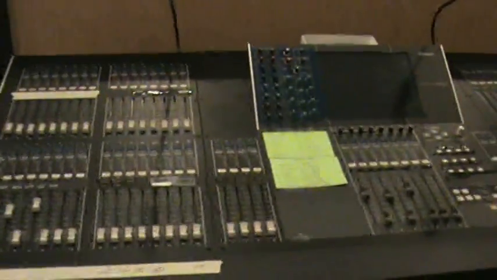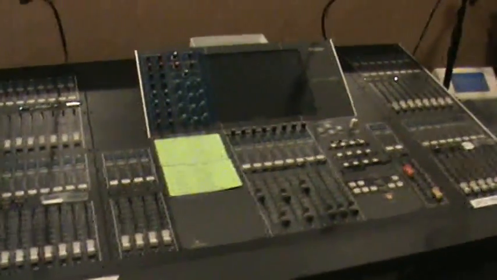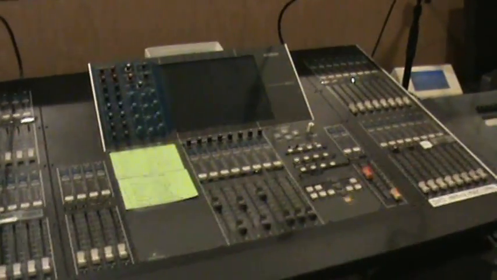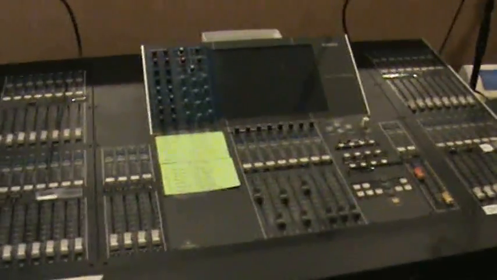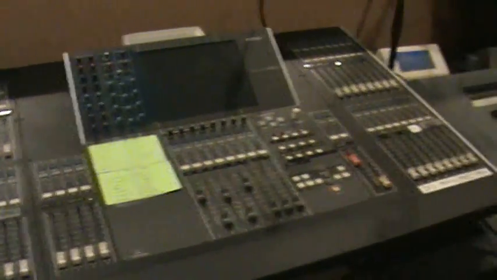You don't have to start out with a monster mixing console like this. You can use a very basic mixing console and still achieve some pretty good results. The bottom line is, don't be afraid of it.